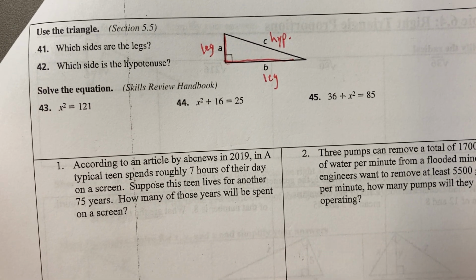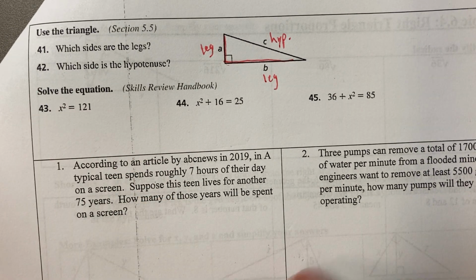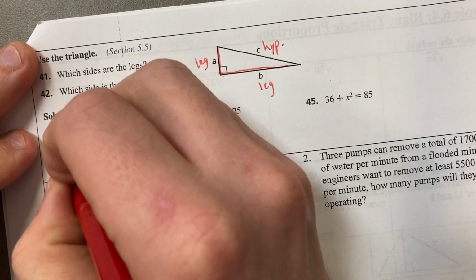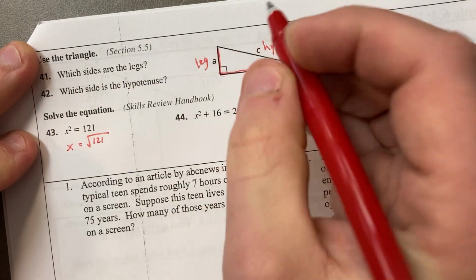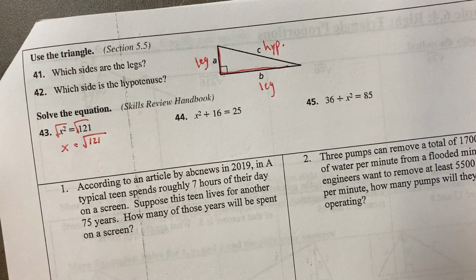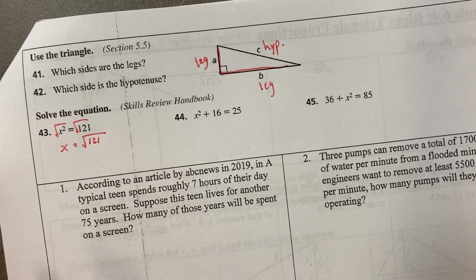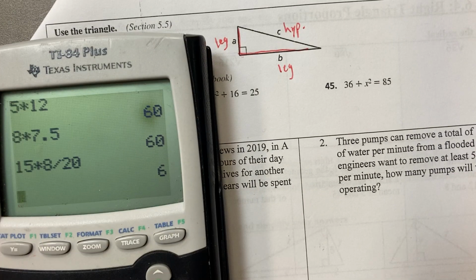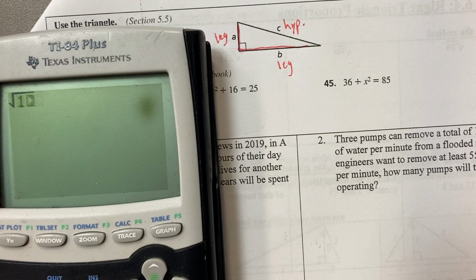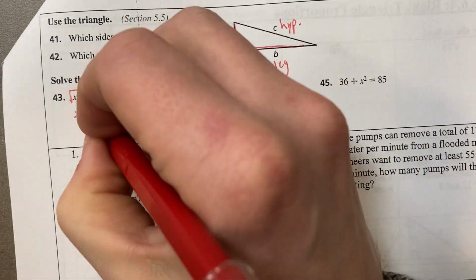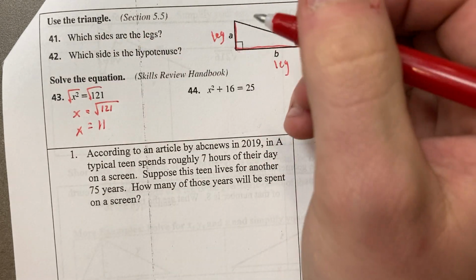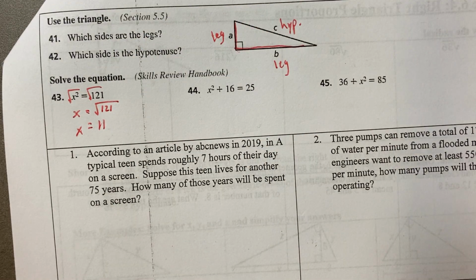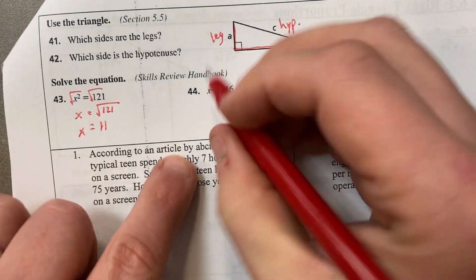And let us remember how to solve questions like this. You have to square root both sides. You got to square root and you got to square root. Now, this square and the square root cancel each other out, so you're just left with x. You got to do the square root of 121. Now that is a nice number. Square root of 121 is 11. Find the square root button on your calculator. Actually, it's 11.